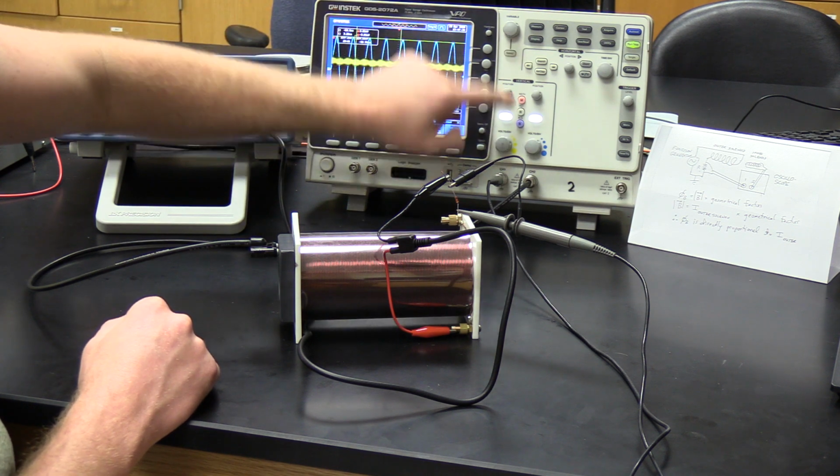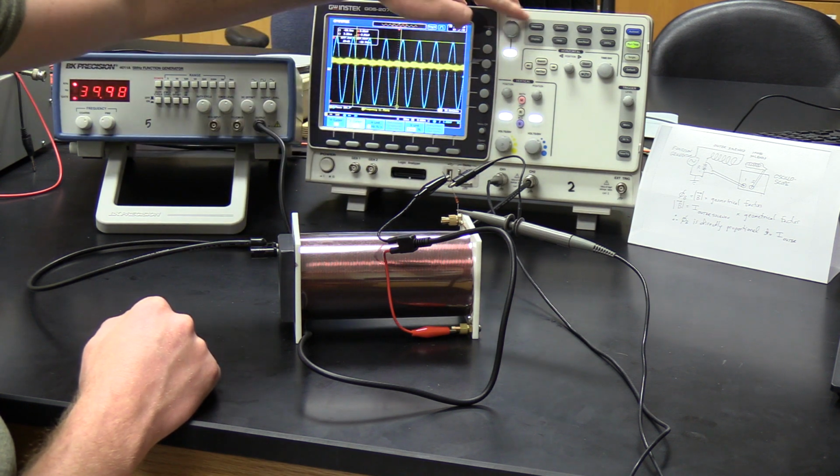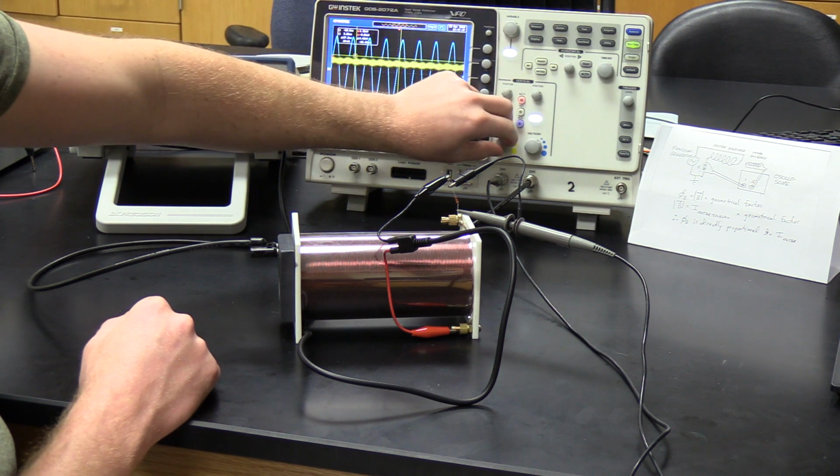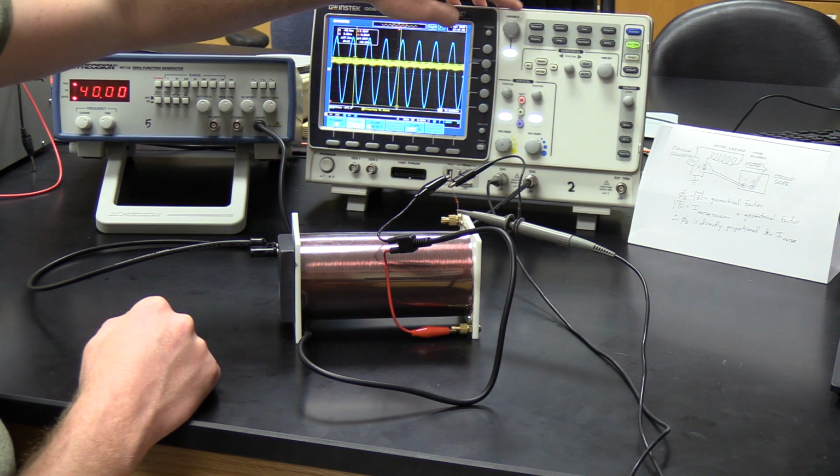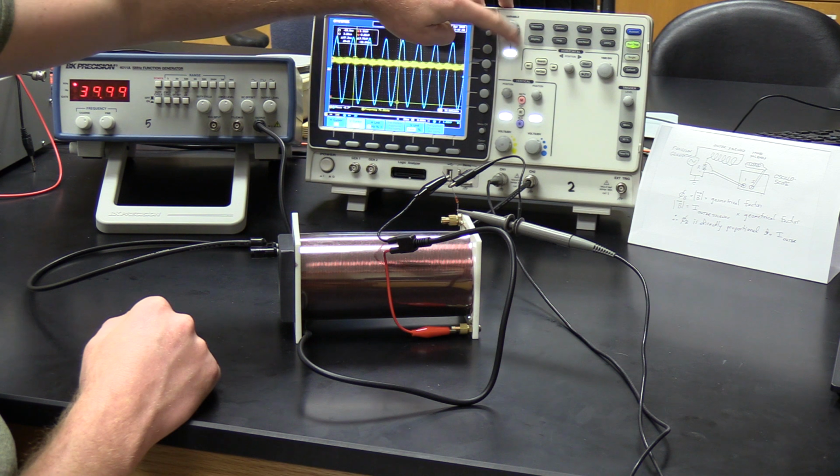I don't think we can measure much more than that on this oscilloscope. And on channel 1, we can't zoom in any more than 1 millivolt per division. And this doesn't look like a very good measurement.